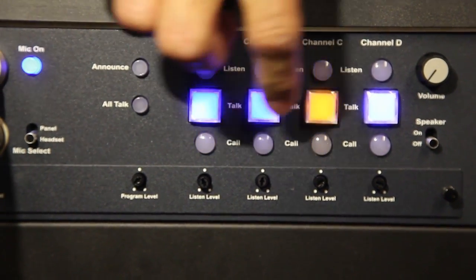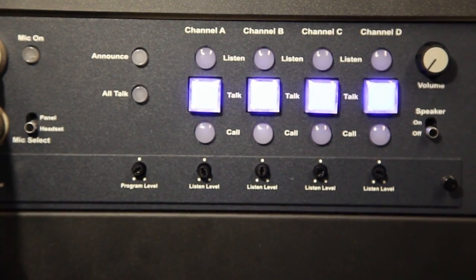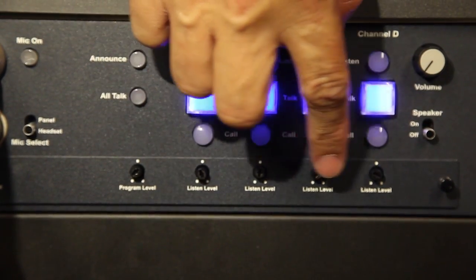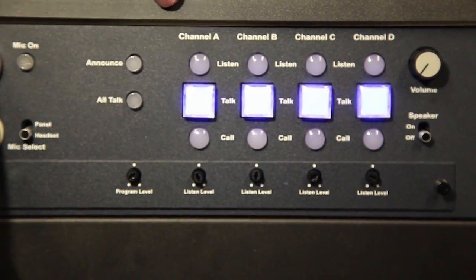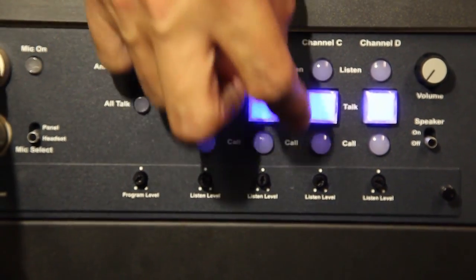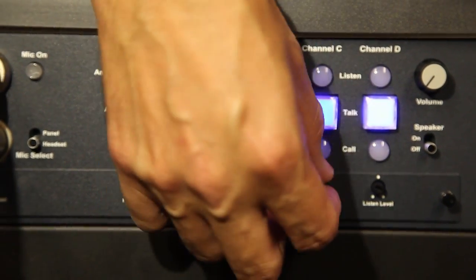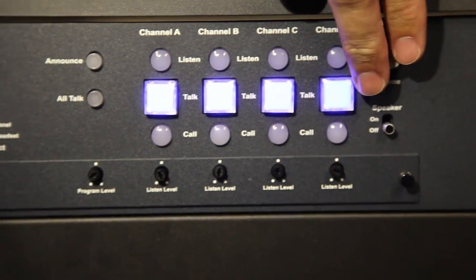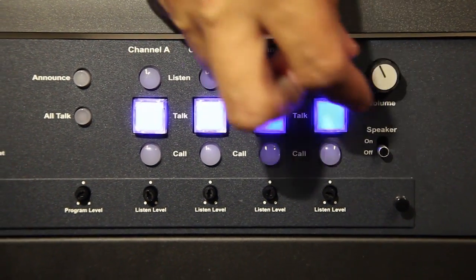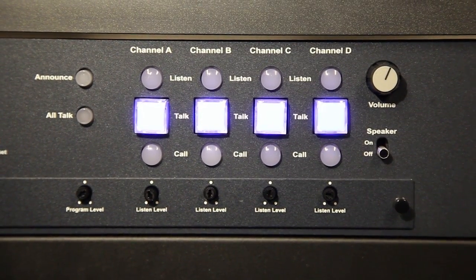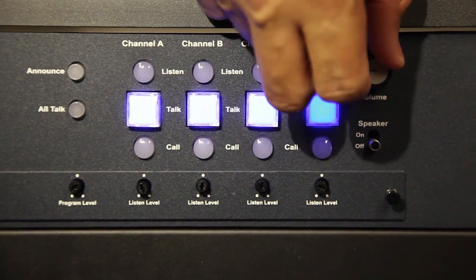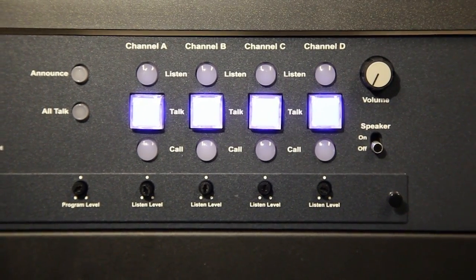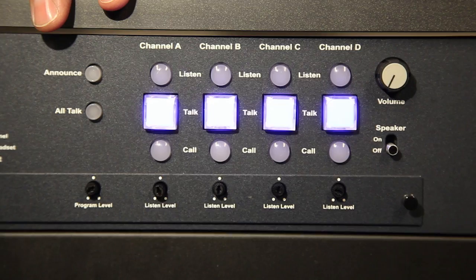What about volume at the bottom? Volume, so here are our listen levels across the board right here. If you have a loud talker on, let's say 3, you can adjust how loud they are. And then if we come over here, this is kind of a program volume, where it goes across the board, how loud it is. And this actually is a program level.